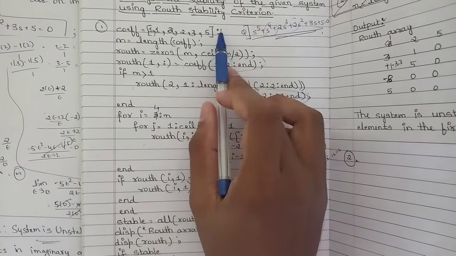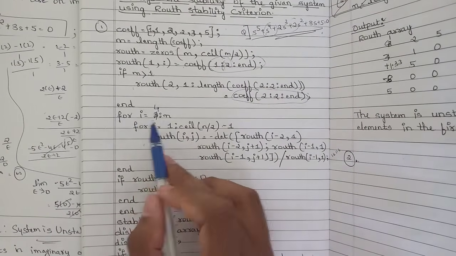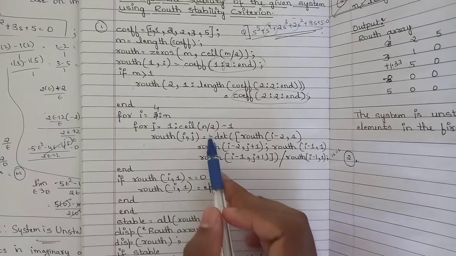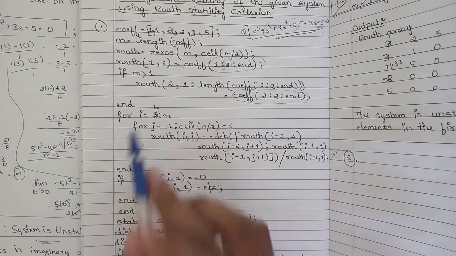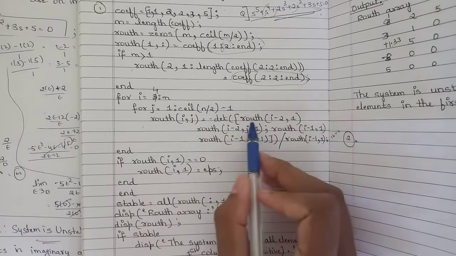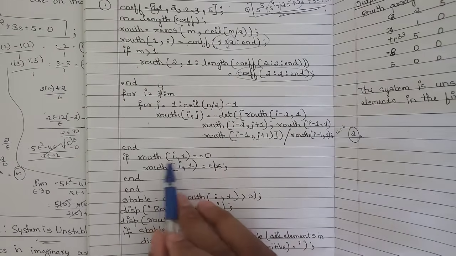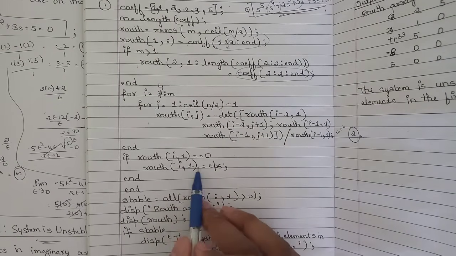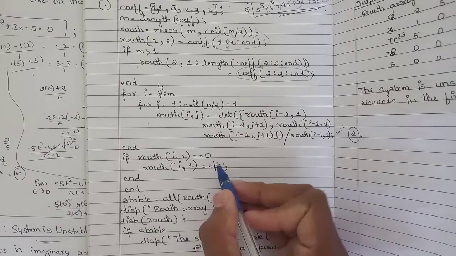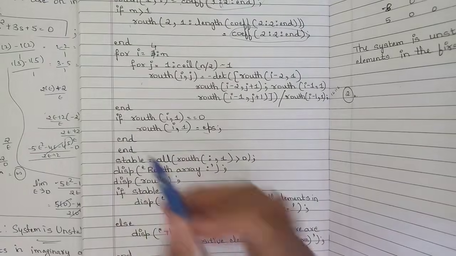Here in this case it is greater than 1, since the length of the coefficients is 6, so this condition applies. And the code then runs for i equal to 3:n and for j equal to 1:ceil of n by 2 minus 1. So this is the declaration, that is rout of i comma j is minus determinant, the cross multiplication that we do. This code is for that cross multiplication only. Then end the loop. Then if rout of i comma 1 equal to 0, rout of i comma 1 equals epsilon. Whenever in the first column we get any term as 0, it is replaced by epsilon. So this is the opcode for that. You need to write EPS. Then after that, end.